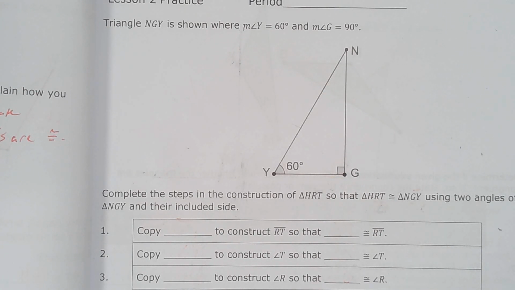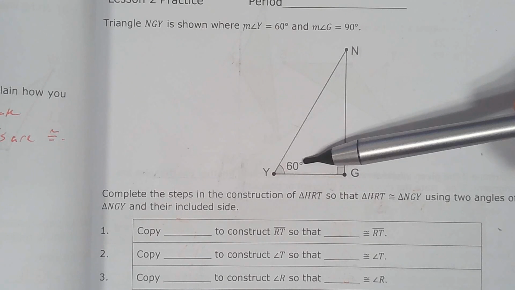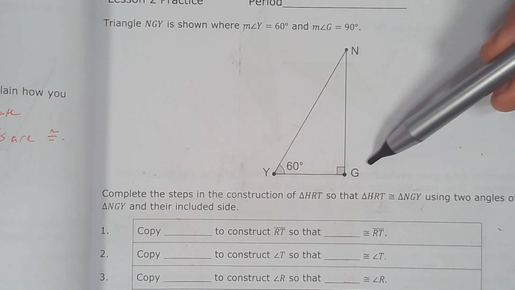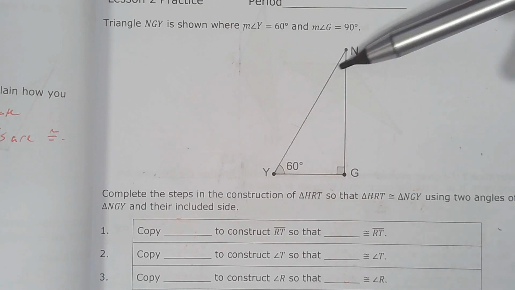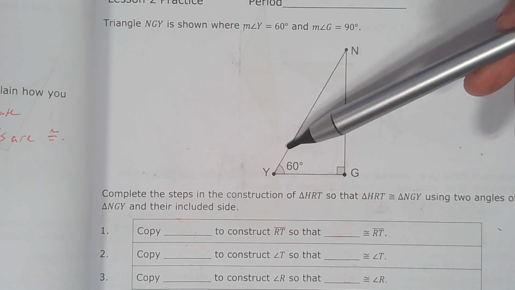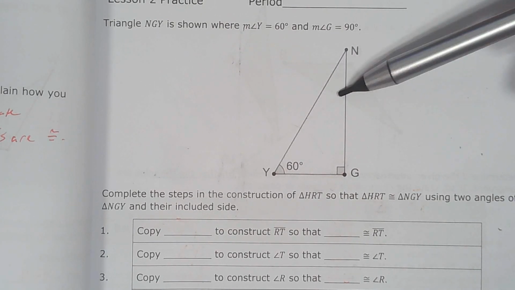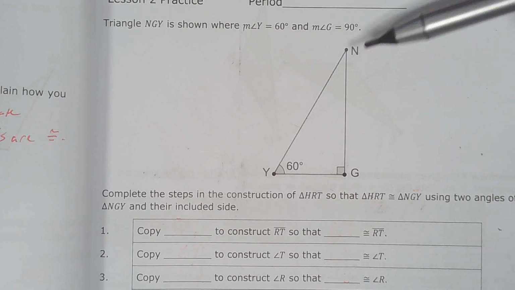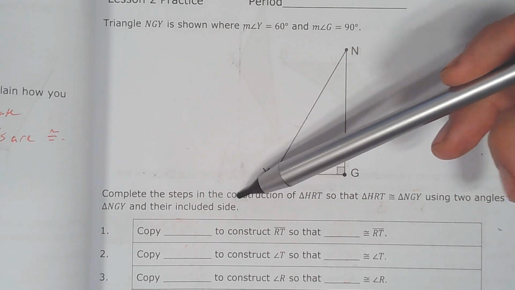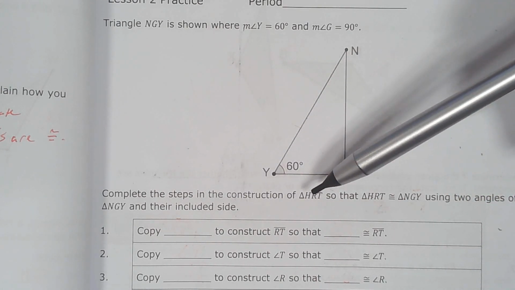NGY here, and it gives us angle Y, which is 60 degrees, and then angle G is 90 degrees. It doesn't give us that N is 30 degrees, but we know that it is 30 degrees because the interior angles of a triangle equal 180, but we don't need to use it. Okay, so it's telling us to complete the steps in the construction of HRT.